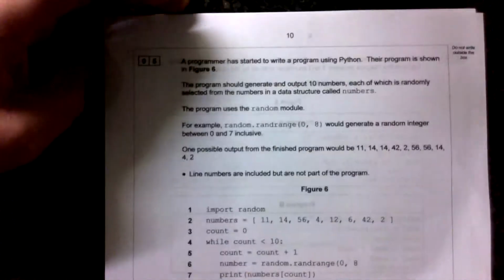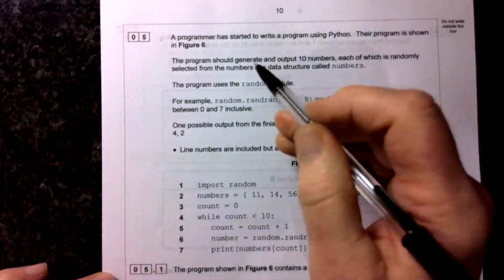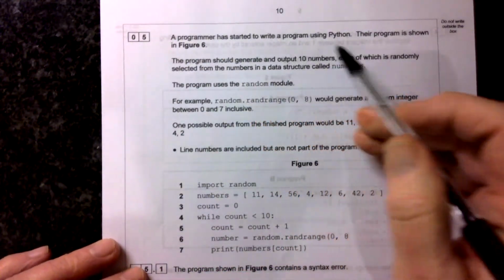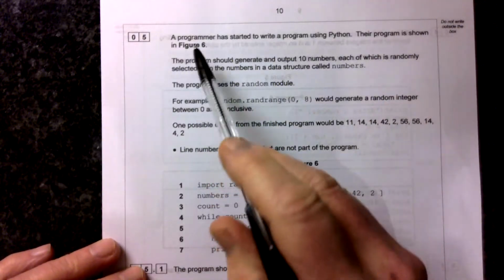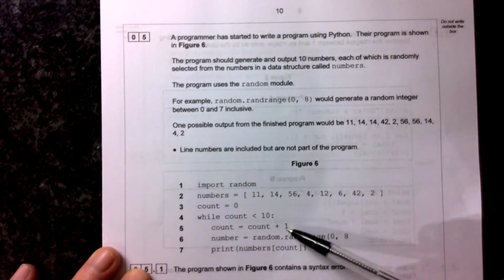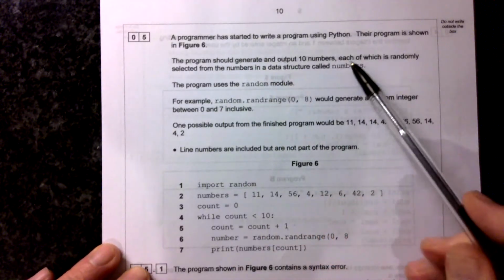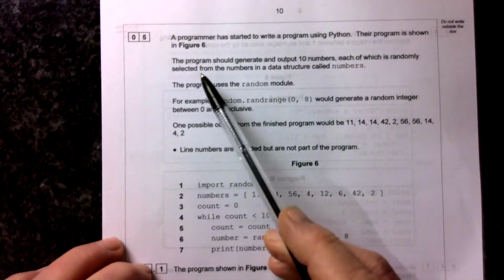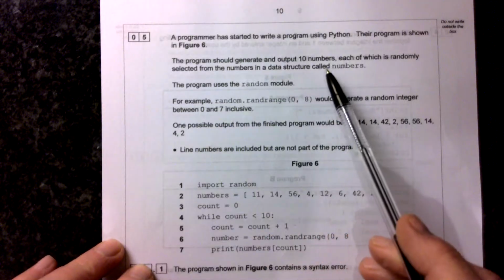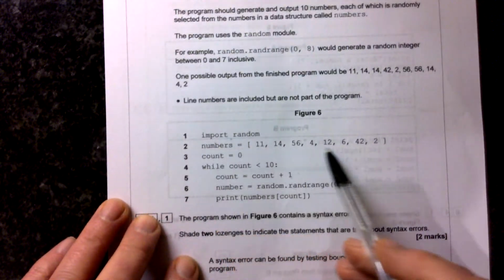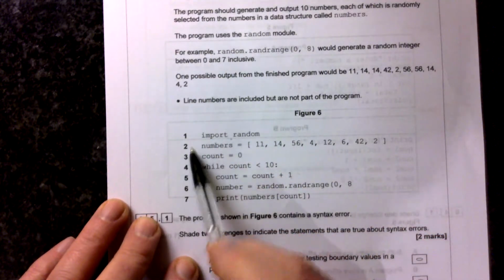Number 5. A programmer has started to write a program using Python. The program is shown in figure 6. Here it is. The program should generate and output 10 numbers, each of which is randomly selected from the numbers in a data structure called numbers. Here we are. There are the numbers.